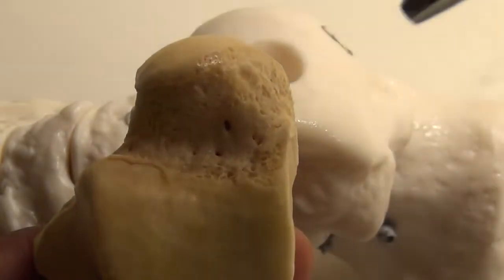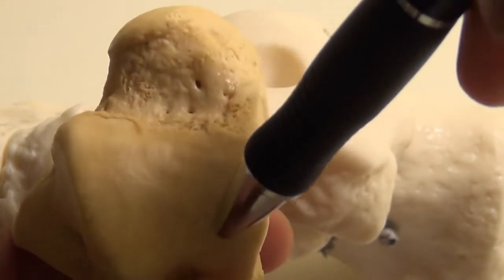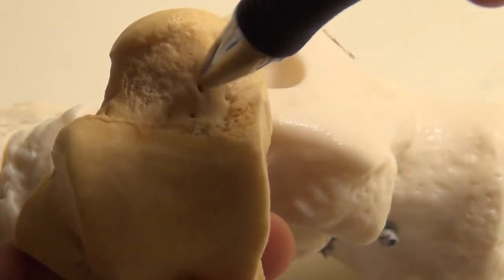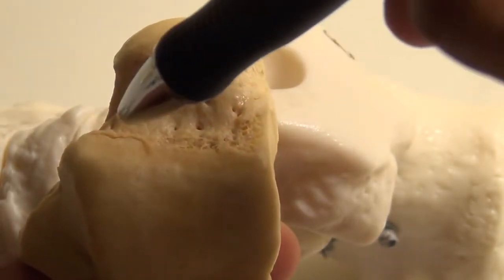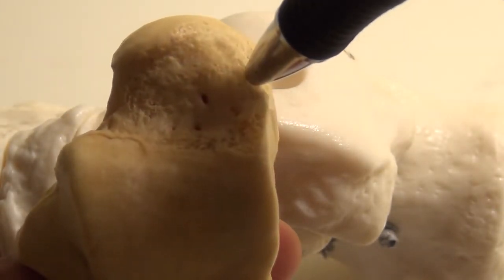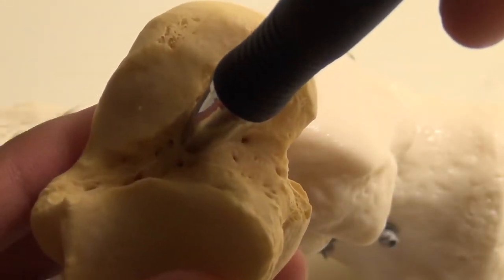The neck of the talus is directed anteriorly and medially from the body. It is angulated about 10 to 20 degrees away from the longitudinal axis of the body. The neck also contains numerous nutrient foramina all around that allow for vascular supply.